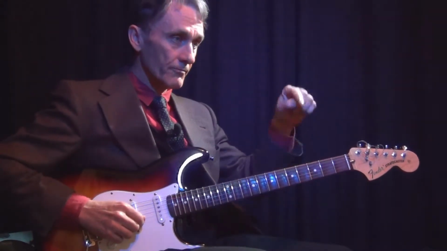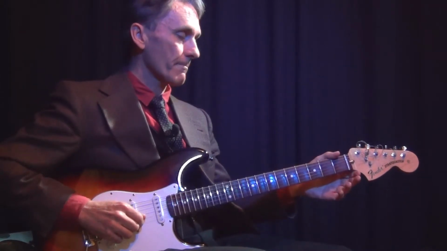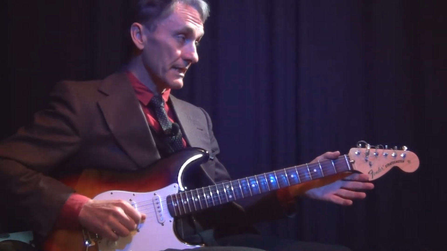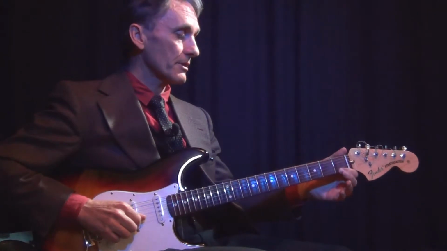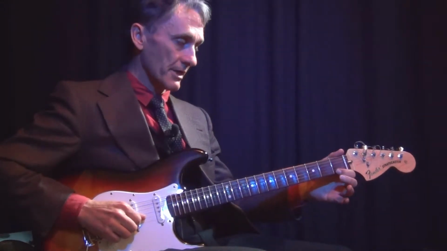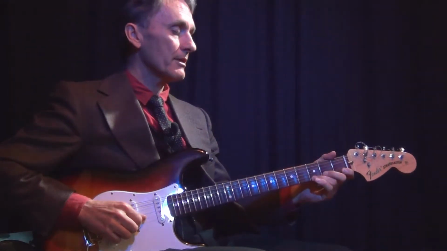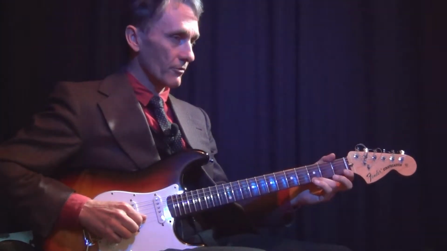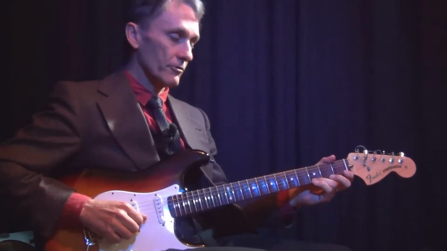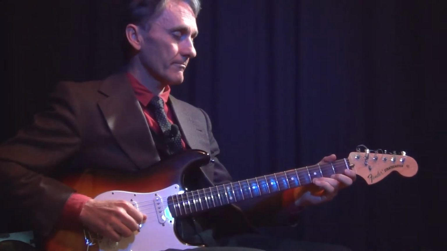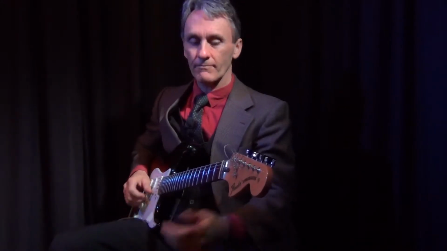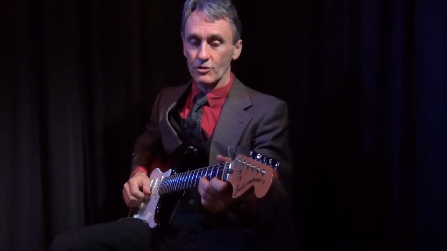Then we move on to the 1st string, down the bottom there. Open is E, and the next note will be 1st finger, 1st fret, same string, 1st string, F. And then the next note, 3rd finger, 3rd fret, 1st string, G. So there's your first musical alphabet, which could sound like A, B, C, D, E, F, G.